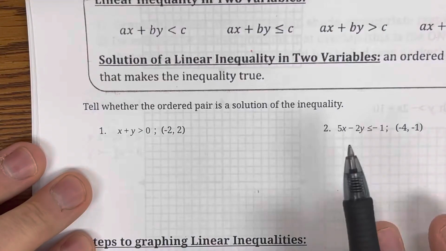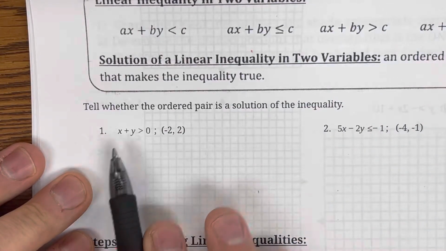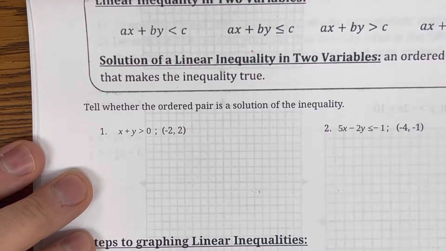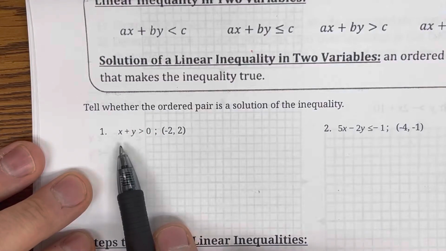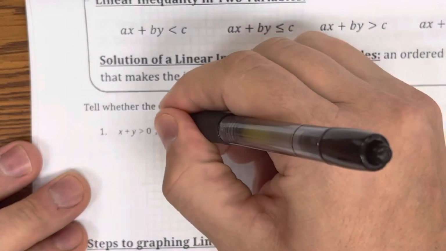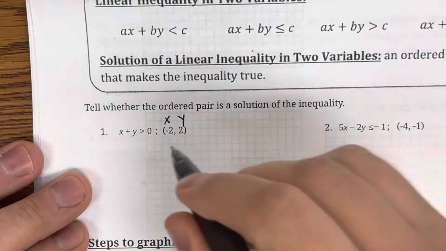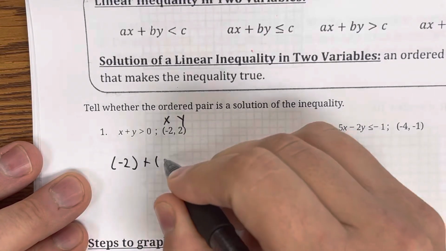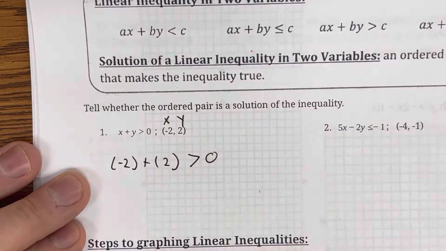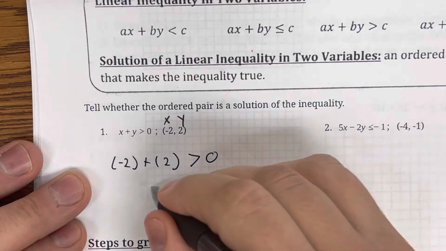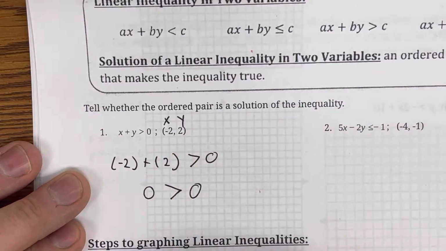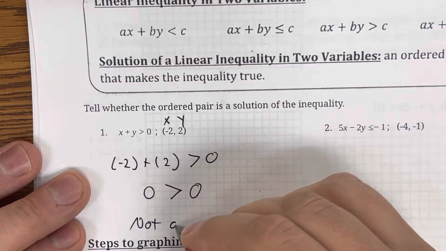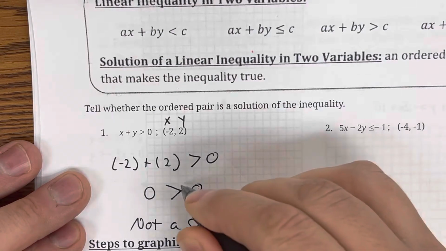These first couple questions, we're just going to check and see whether the ordered pair is a solution to the inequality. Again, this is kind of like those first couple problems from solving systems of equations, easily forgotten. All we have to do is substitute it in, see if it's true. So the first ordered pair, we substitute those values in. -2 goes in for x plus 2 in for y greater than 0. We have to see if that's true. -2 plus 2 is 0. 0 is not greater than 0. If it were or equal to, it would work, but there's no or equal to sign, so this is not a solution. Draw a line through that.